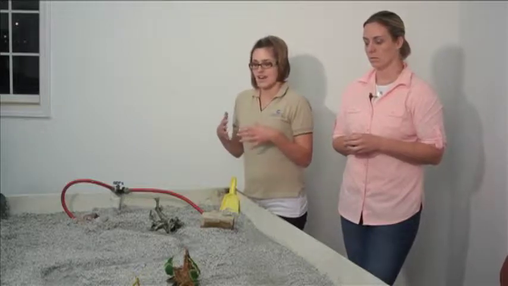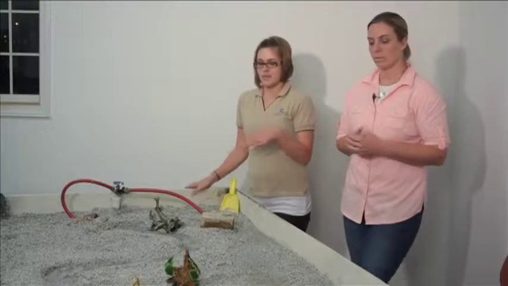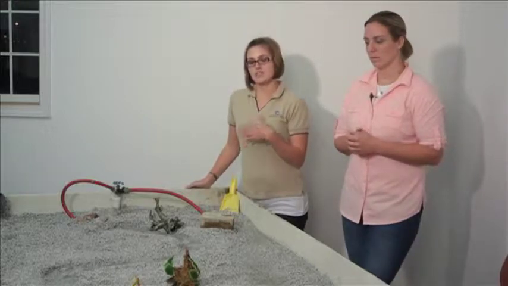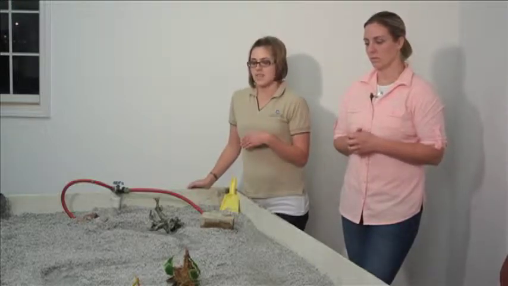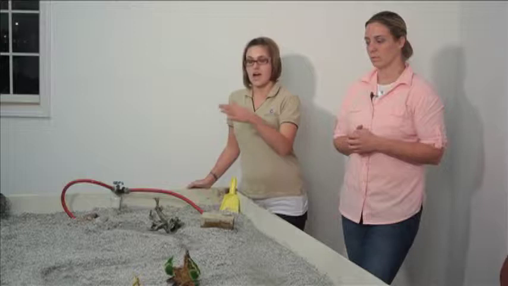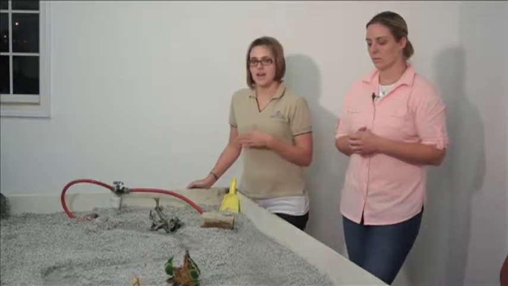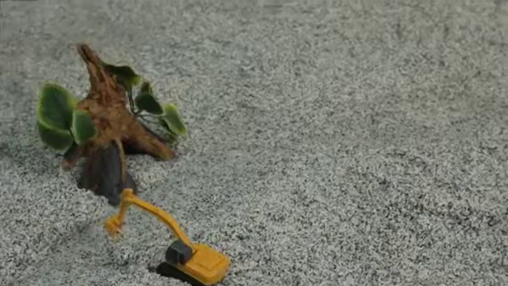In addition to that, it's really important for people, students and adults, to understand the processes and how a river system works, because through that we can better improve our urban watersheds as well as make better decisions for those watersheds.